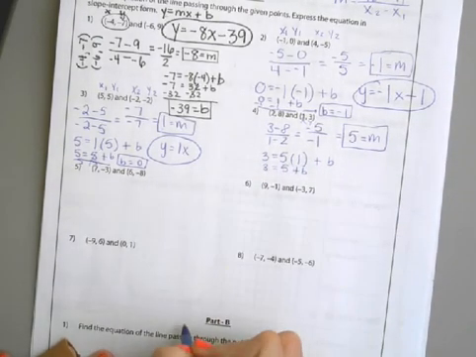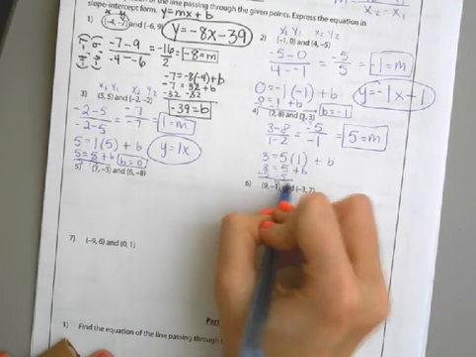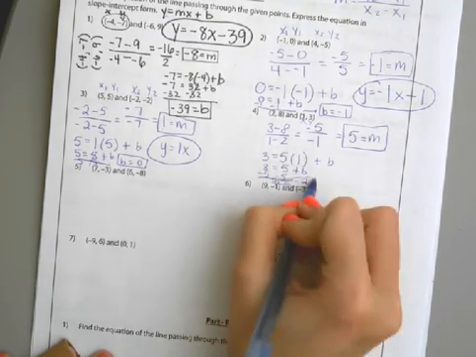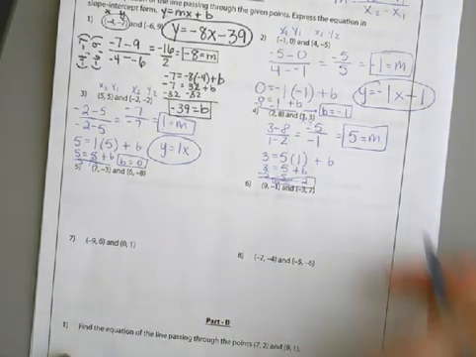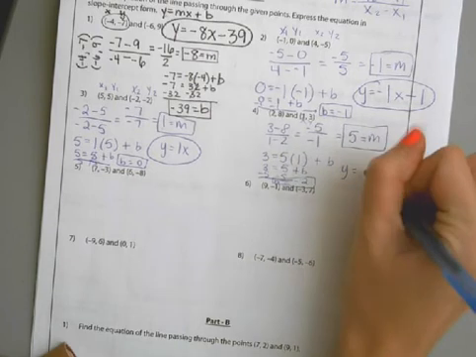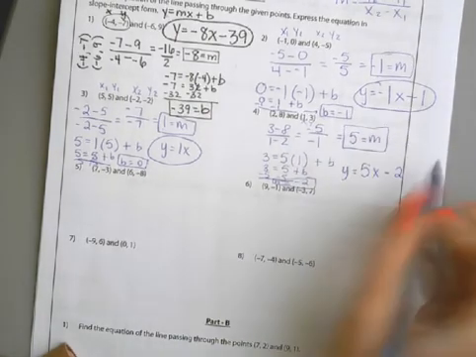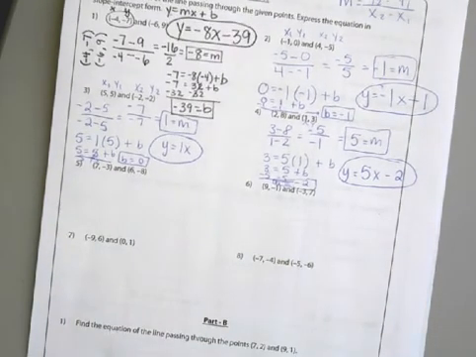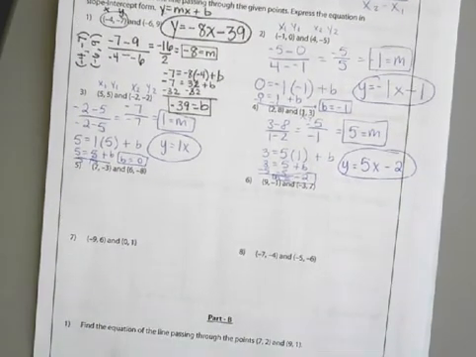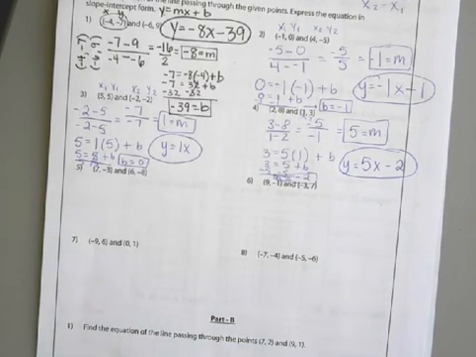So let's simplify here. So 3 is equal to 5 plus b. Taking away 5 from both sides to solve for b, b is going to be equal to negative 2. I can now rewrite my equation. So y is equal to 5 is our slope, so 5x minus 2. Our y-intercept there is minus 2. Okay, and I circle my final answer, or my final equation.